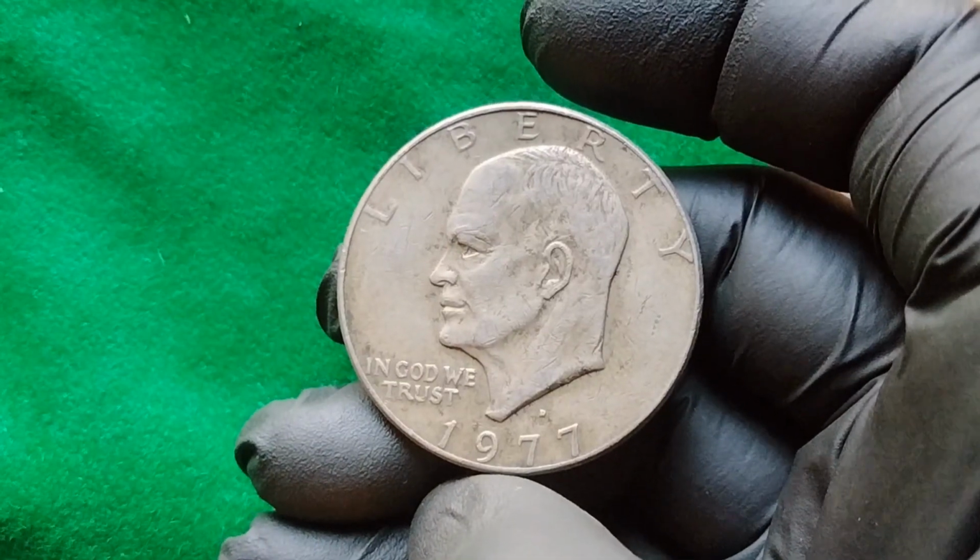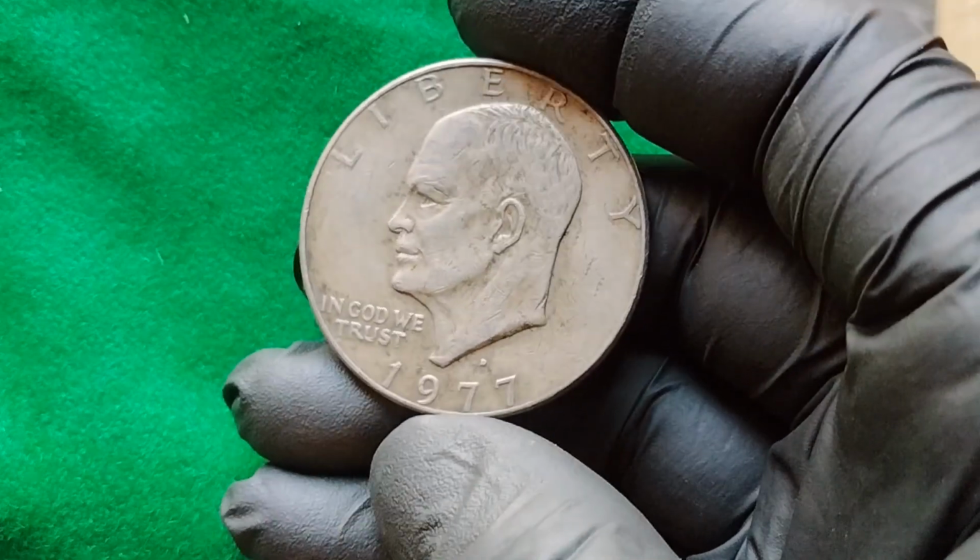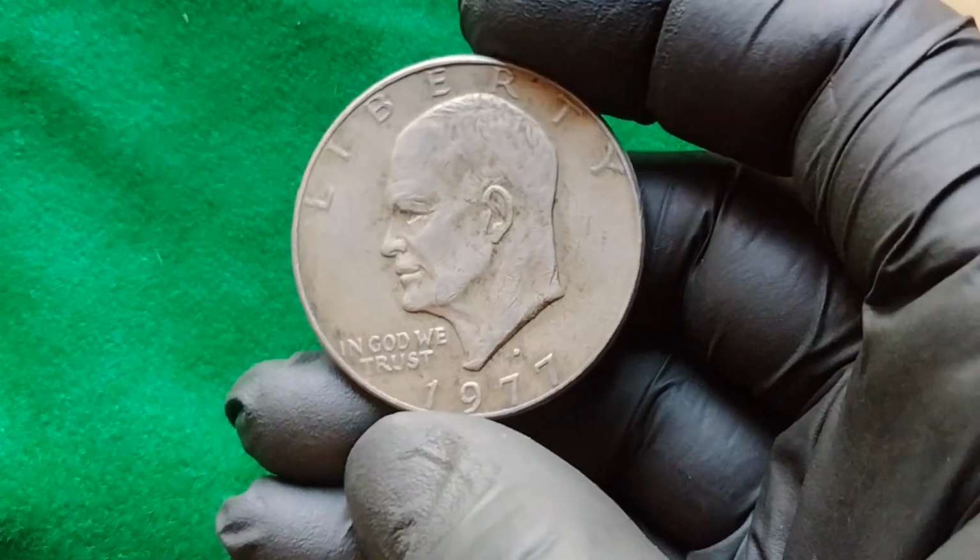The Eisenhower dollar is an important coin in the later years of the Eisenhower Dollar series produced by the United States Mint.